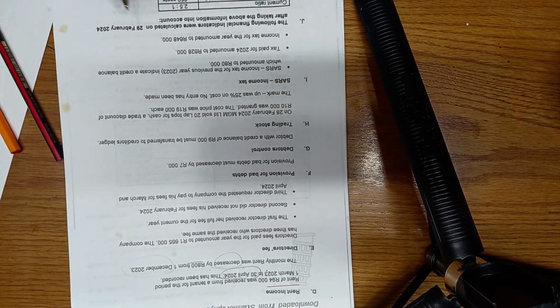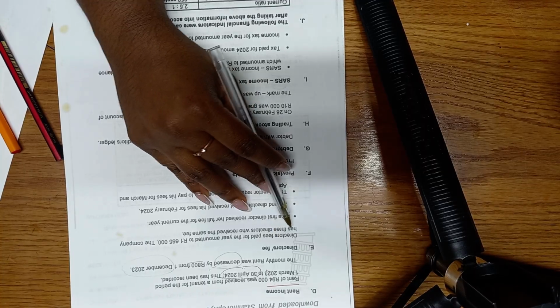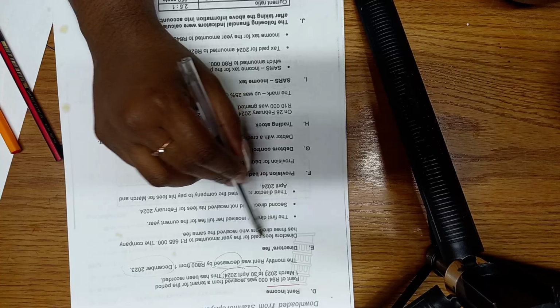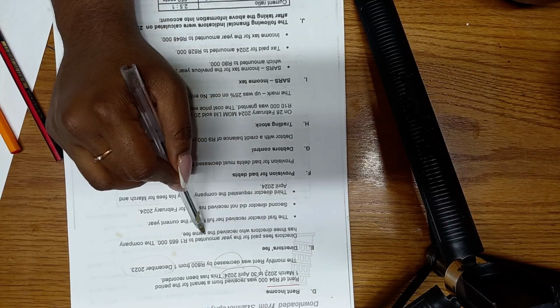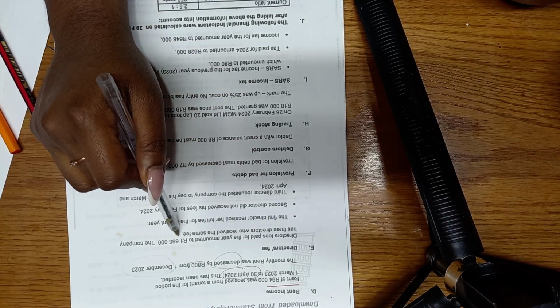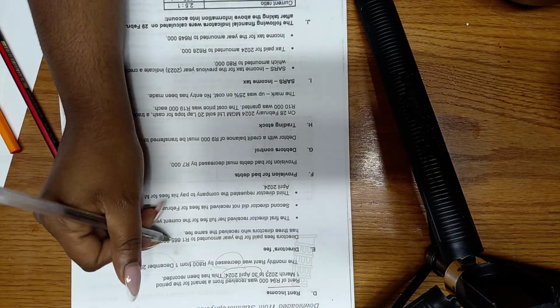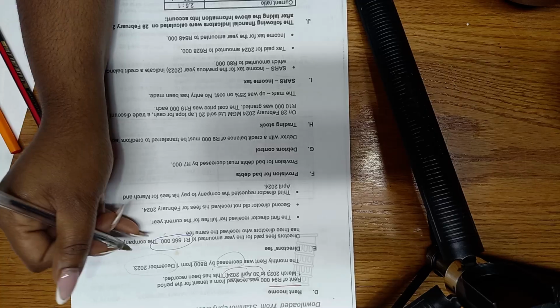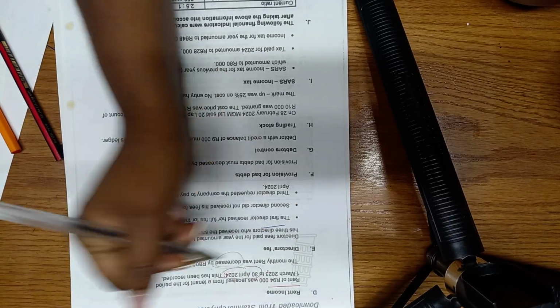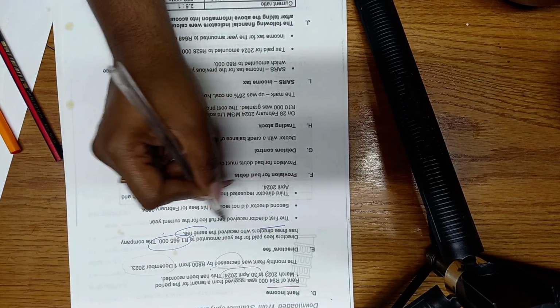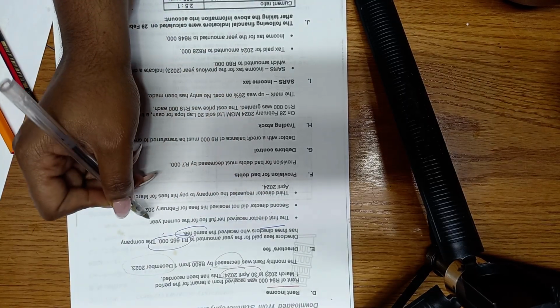Okay, moving on to the next one, which is the director's fee. It says directors' fees paid for the year amounted to 1,665,000. So this is the total amount. The company has 3 directors who received the same fee. The first director received her full fee for the current year.